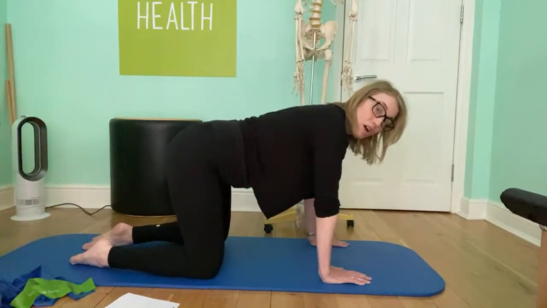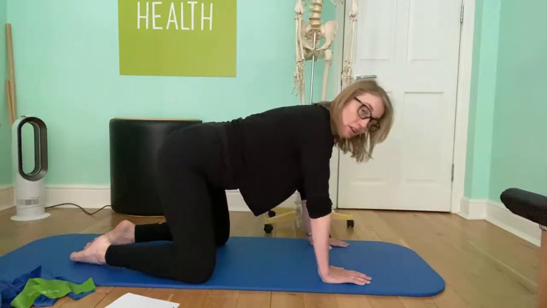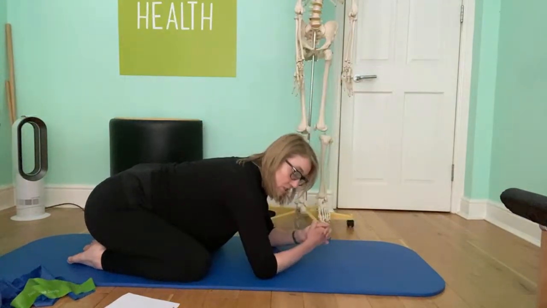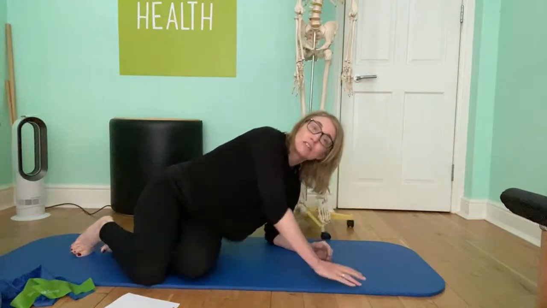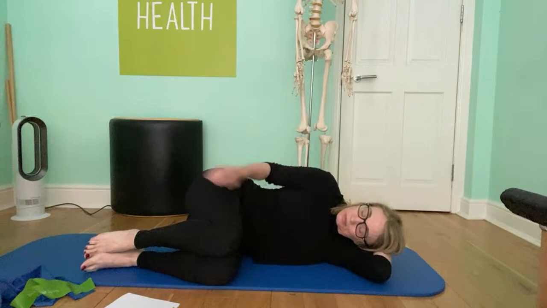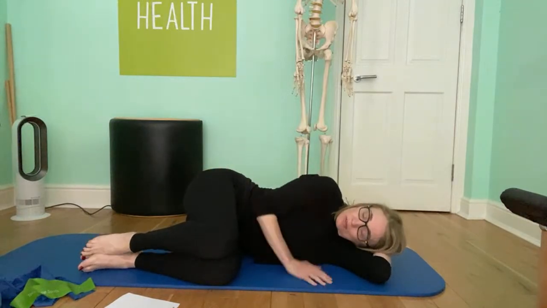Coming back. Wide knees if you can tolerate. And have a little sit back. And just have a little rest. Do some wrist circles. If you don't like sitting like that, just come onto your side and come into a little fetal position. Just to let your legs have a little rest.